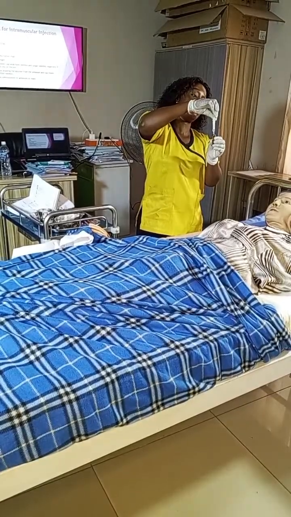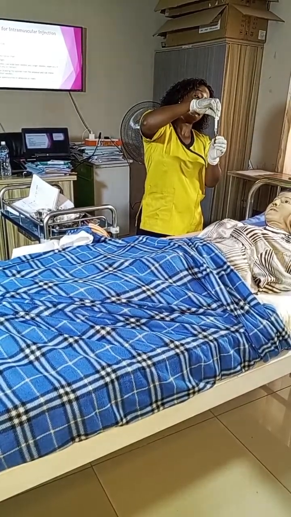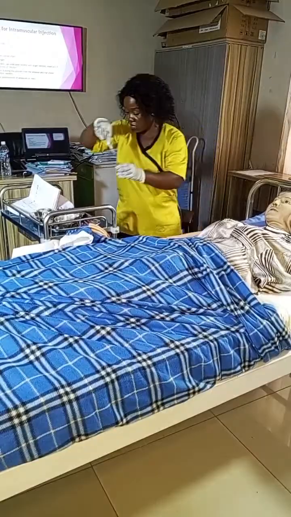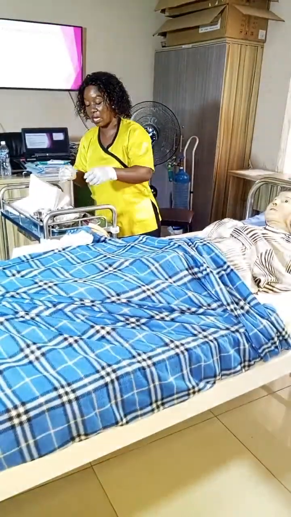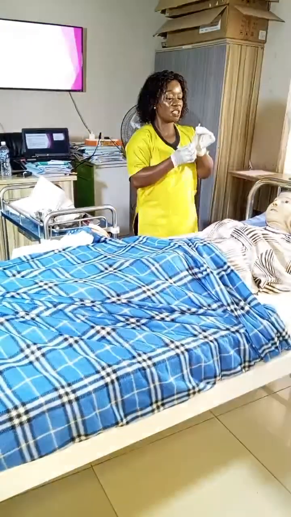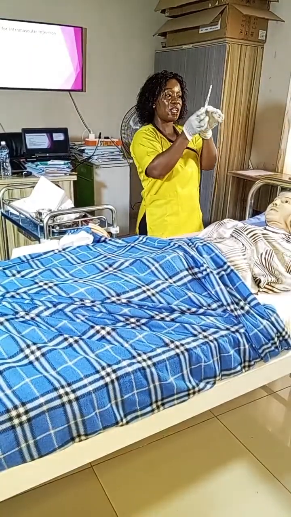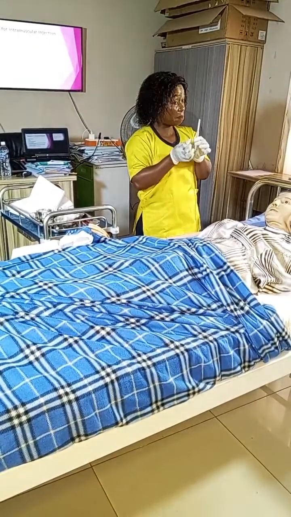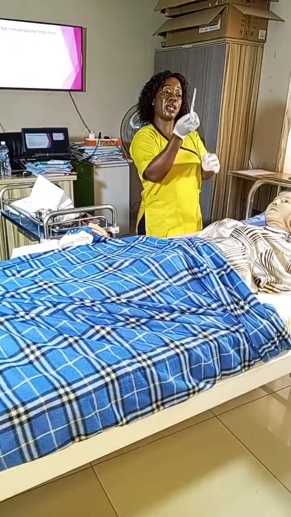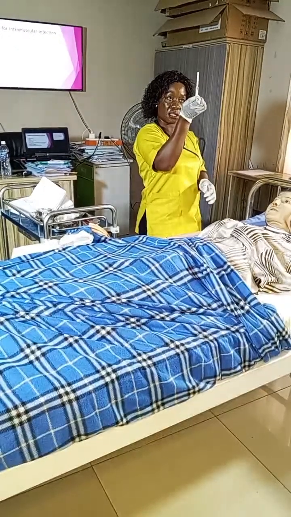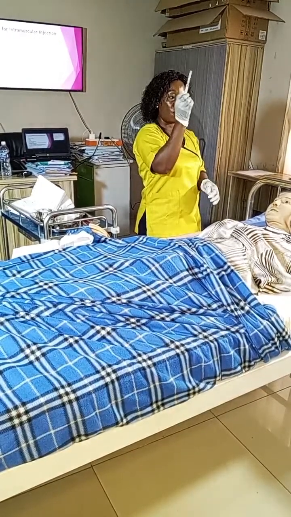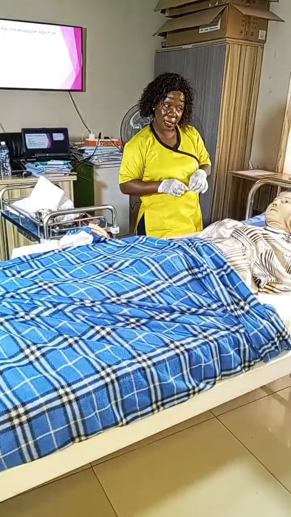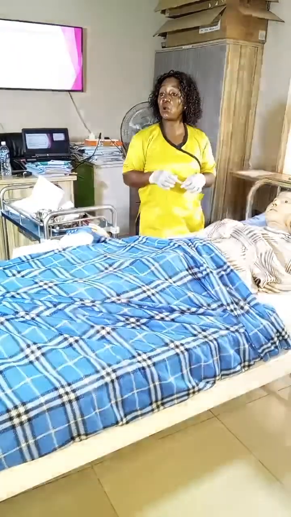Let's say 0.5 ml. After we've drawn 0.5 ml, I immediately recap. Then I expel the air bubbles. So what are we going to do maybe next class, everybody will come with what?